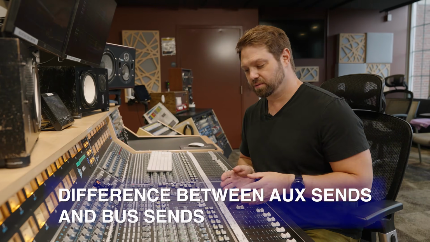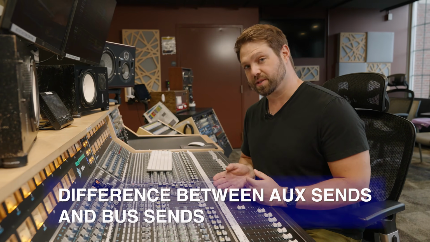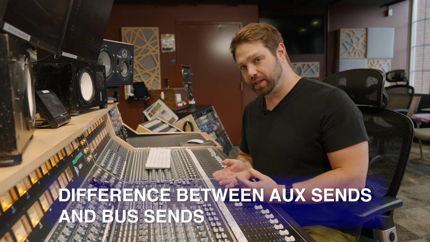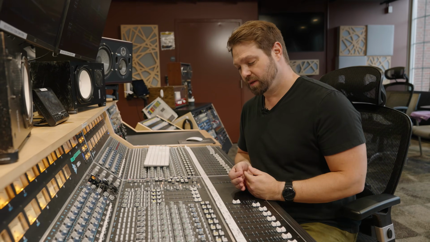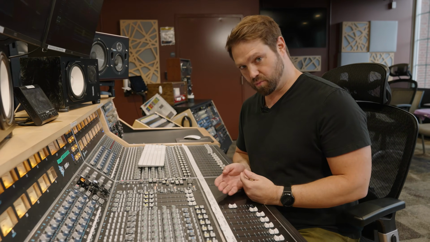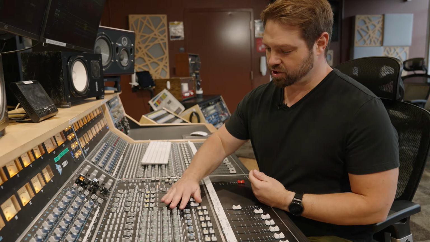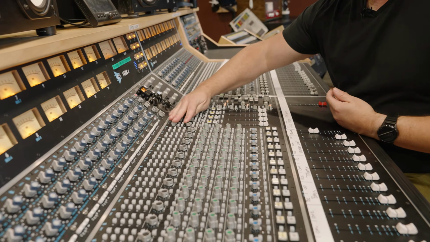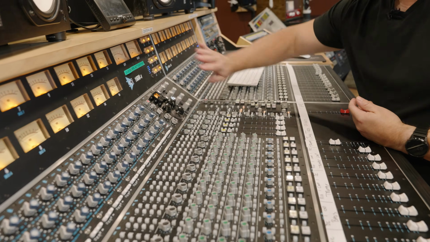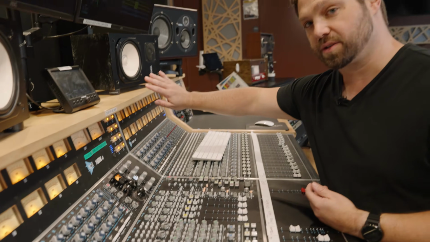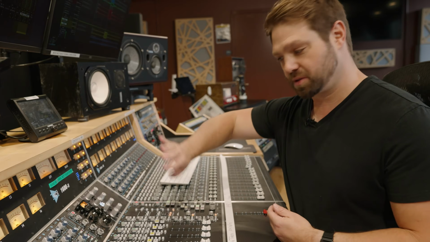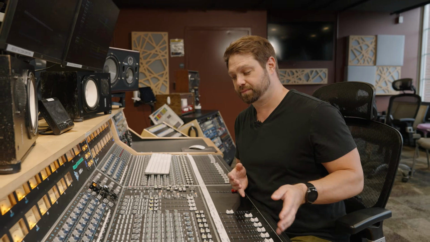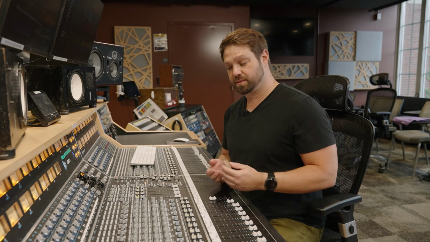On this console, we have aux sends and summing bus sends. Now, what really is the difference between the two? They operate largely the same way. The aux sends on a channel, these green knobs, get sent to a master aux send, which then sends it essentially outside of the console. That signal gets pushed away from the console to be used for output gear or things like the cue system that is set up.